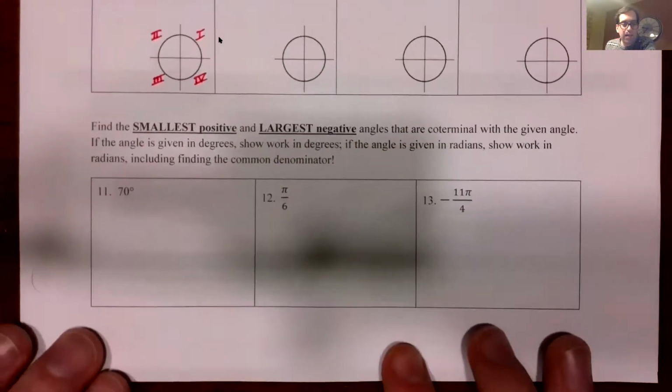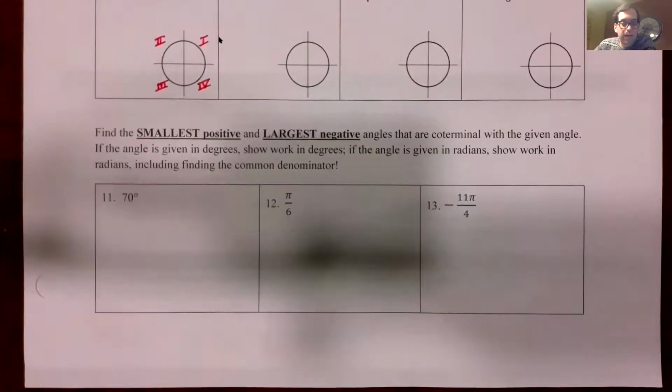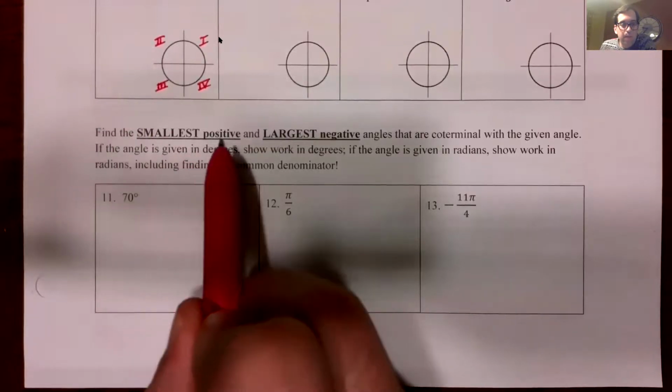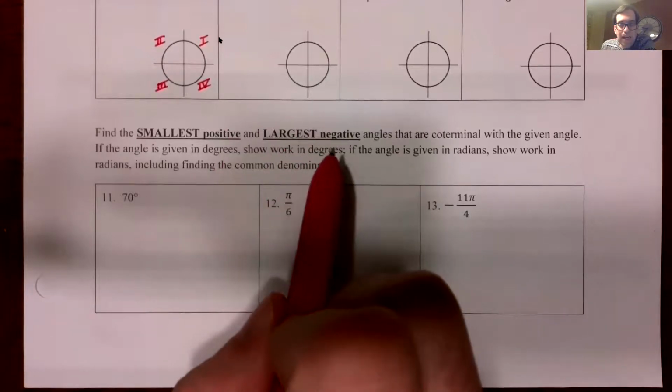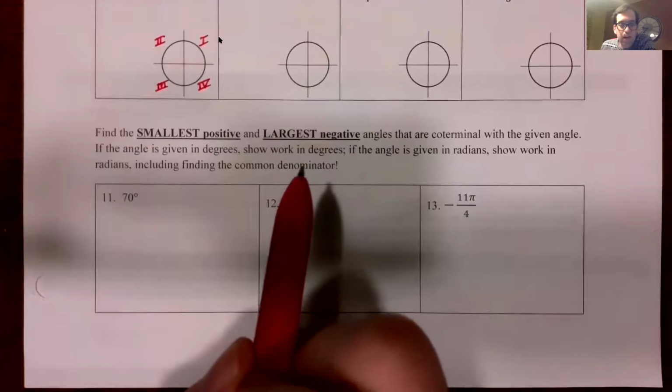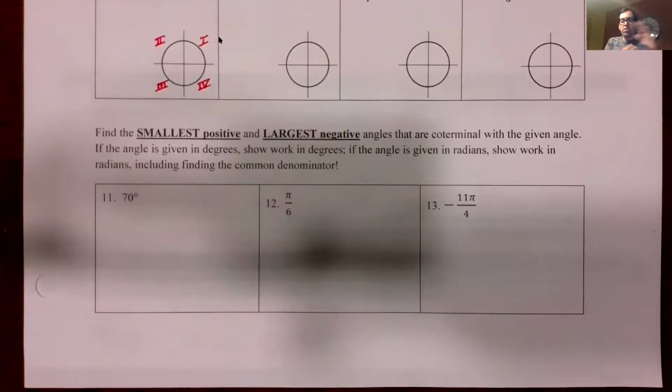And then down here, this always trips some students up. So let me take a look at this real quick. Find the smallest positive and the largest negative angles that are coterminal with the given angle. If the angle is given in degrees, she'll work in degrees. If it's in radians, she'll work in radians, including finding the common denominator. So smallest positive and largest negative. Remember, largest negative means closest to 0, right? If you think about a number line, when you're in negative numbers, the closer to 0 you are, it's actually a larger number. So we're not talking about getting super, super negative. We're staying close to 0.